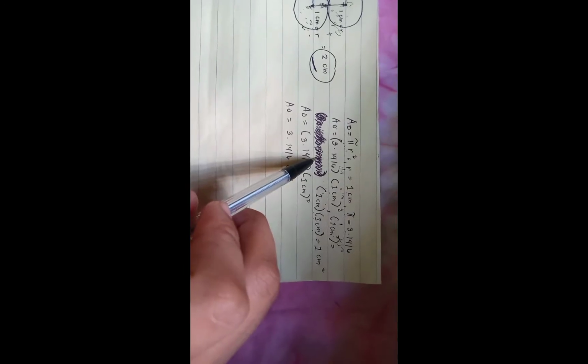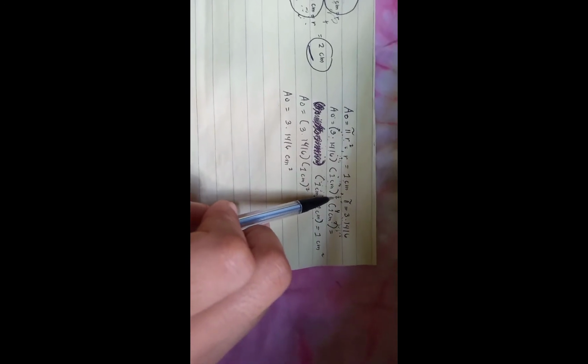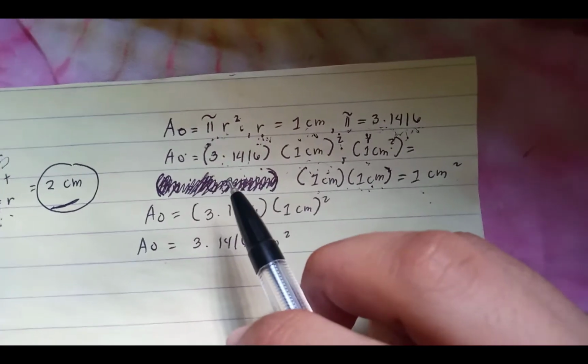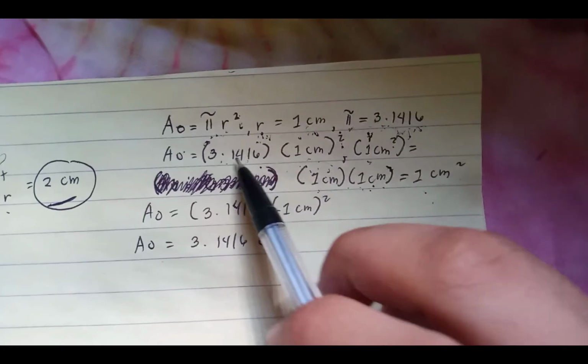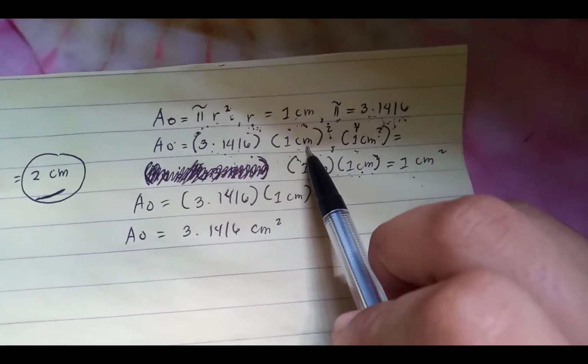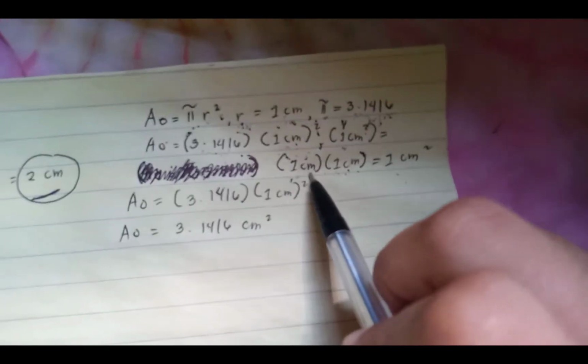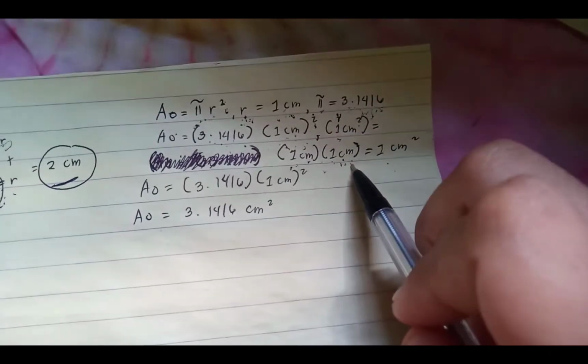To continue, we have to substitute the approximate value of pi here, which is 3.1416, and the value of the radius is 1 centimeter to the power of 2. That means 3.1416 times 1 centimeter to the power of 2, which is 1 centimeter times 1 centimeter.